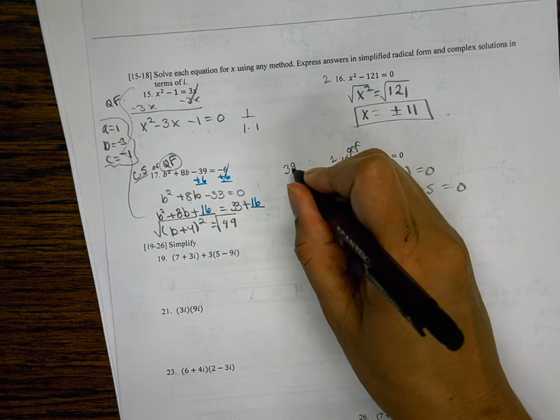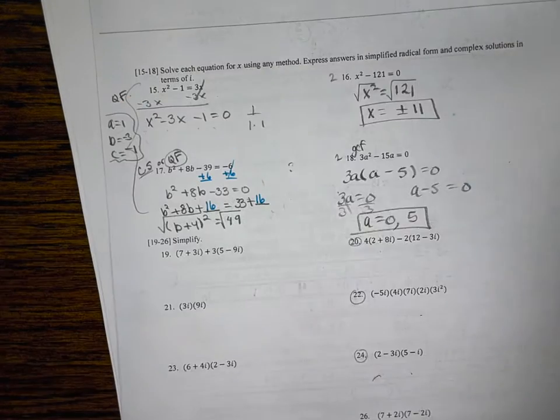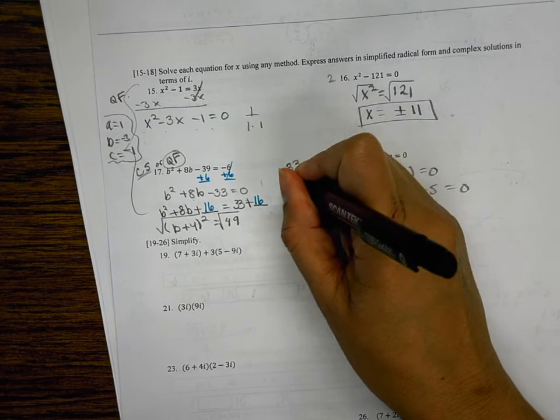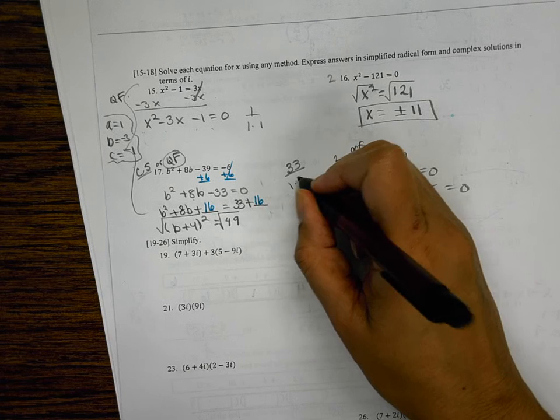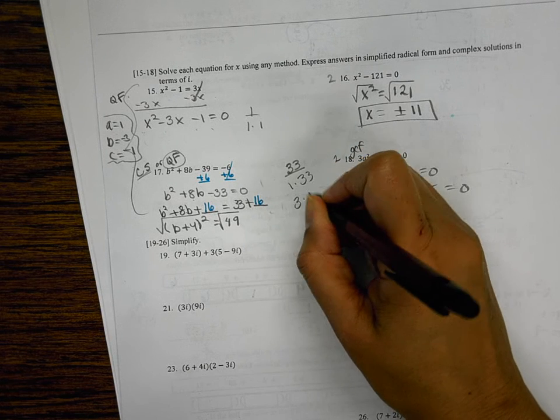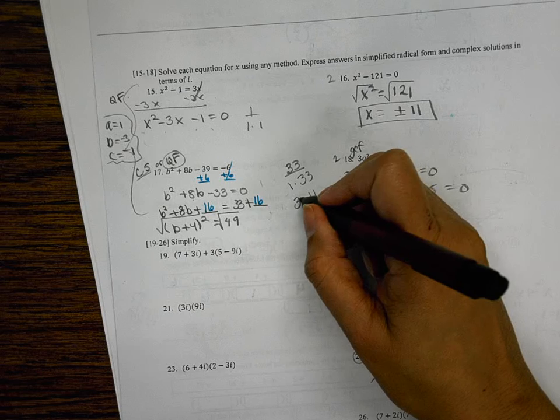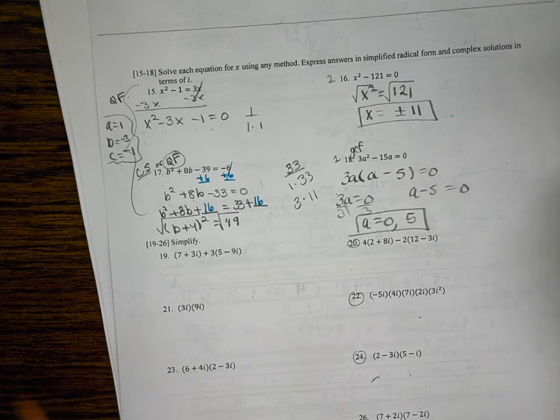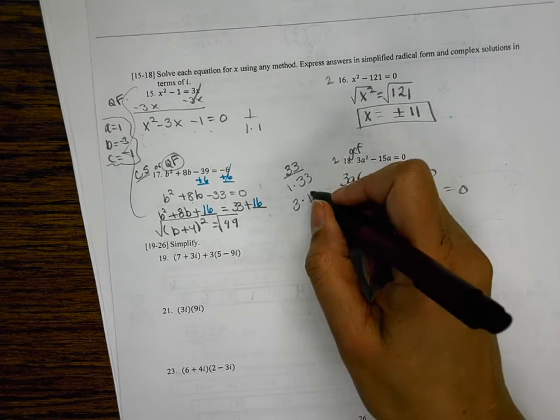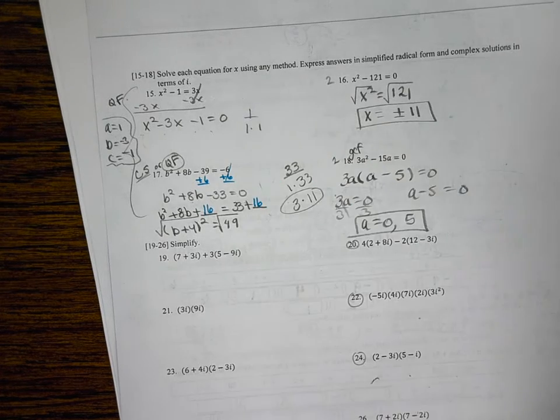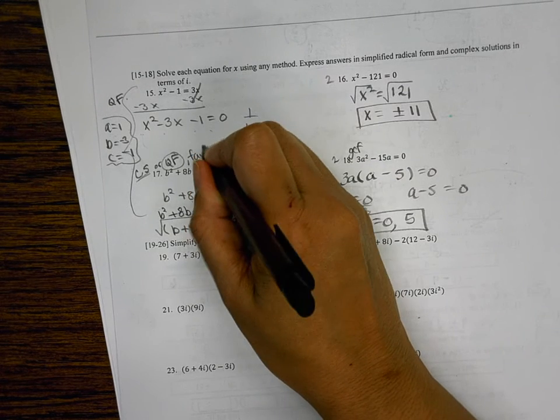33, I don't know why I keep saying 39. The only factors of 33 I said were 1 and 33, or 3 and 11. And earlier I said there's no way to use those to get the 8, and I apologize, there is. You could use the 3 and 11. So if you wanted to, you could have factored this first.